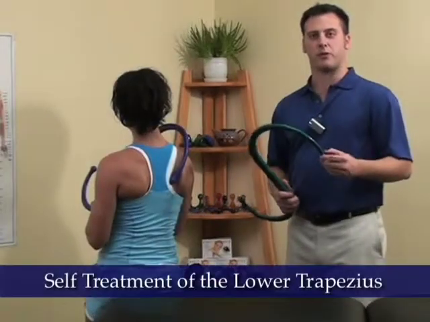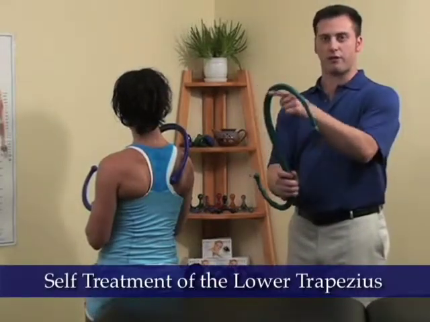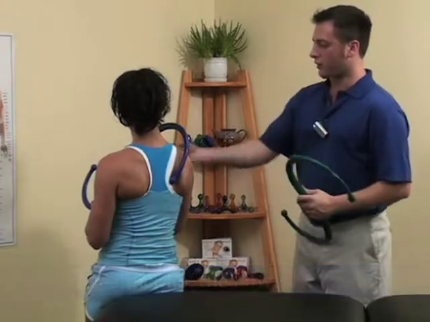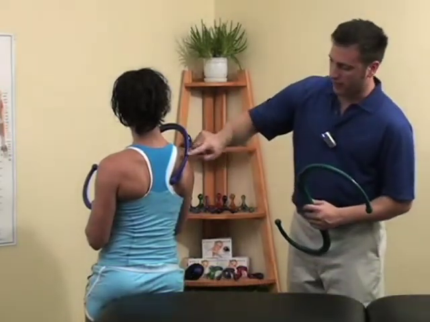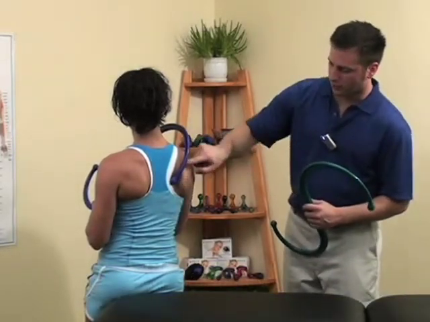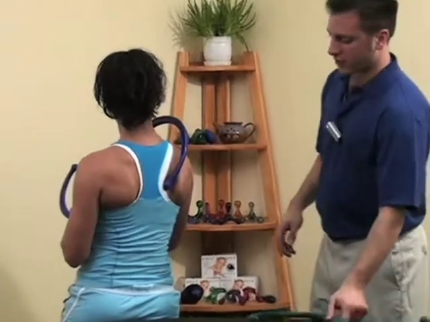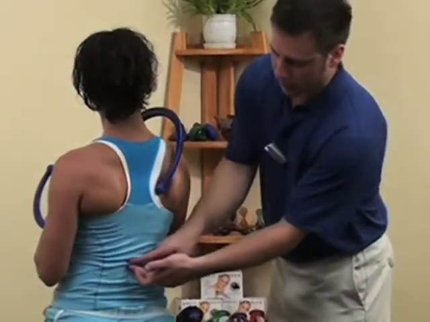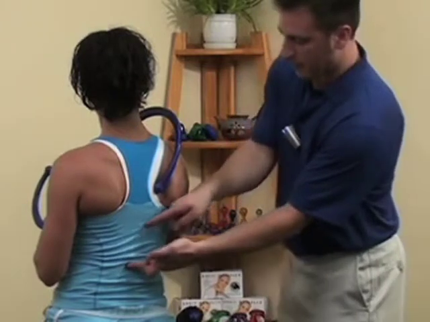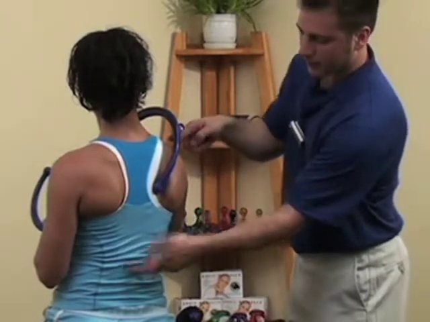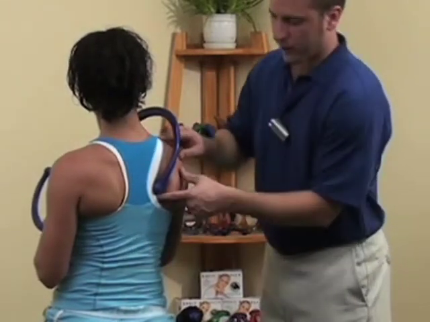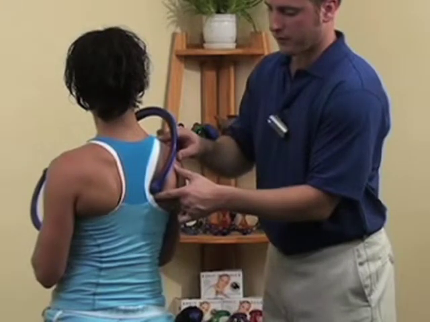The lower trapezius muscle may be treated by using the larger curve of the Backnobber II tool to reach around from the front and reach about halfway to 3/4 of the way down the shoulder blade. Remember, this muscle comes all the way from where the base of the ribs are located up at an angle towards the scapula. So this is where we need to catch the fibers of the lower trapezius muscle.